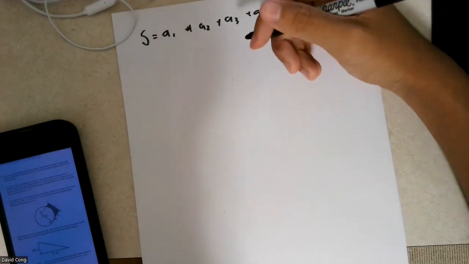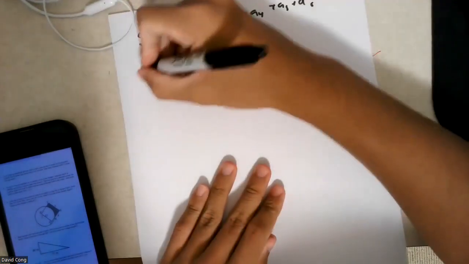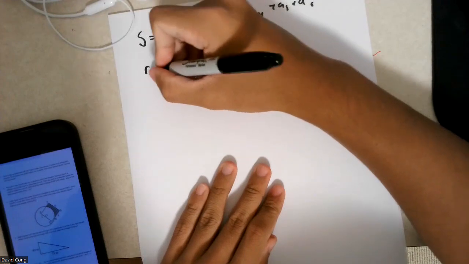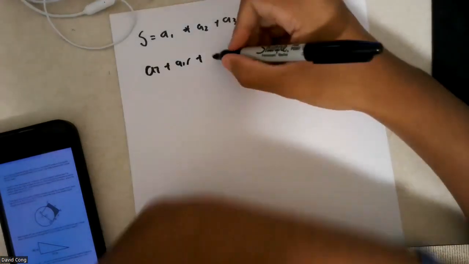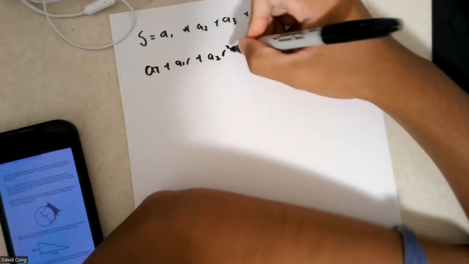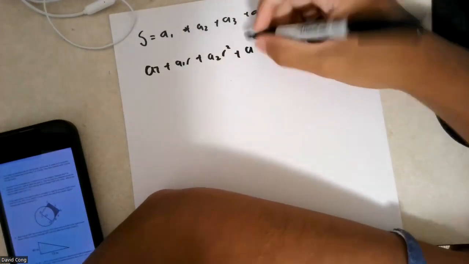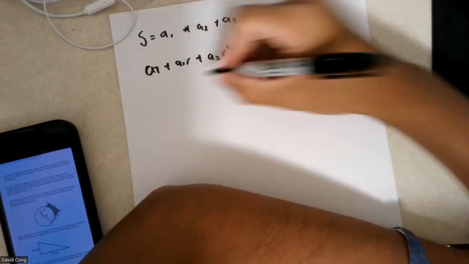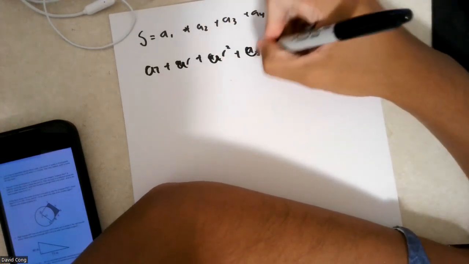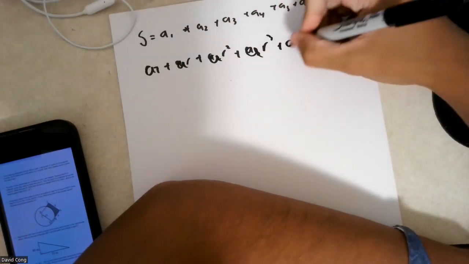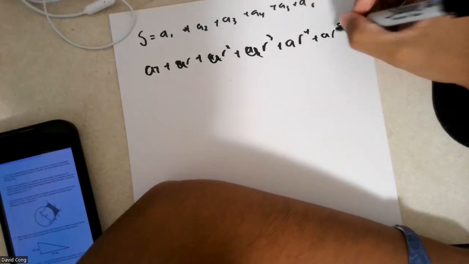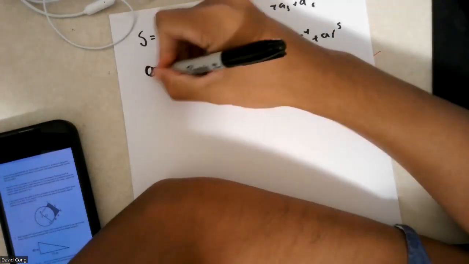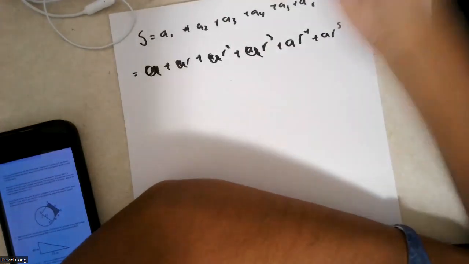We have A1 plus A1R plus A1R squared plus... wait, these are all the same A's. It's not a Newton sum. Okay, so we want to find the maximum sum of this, because this is a geometric sequence. Let's call this sum S.